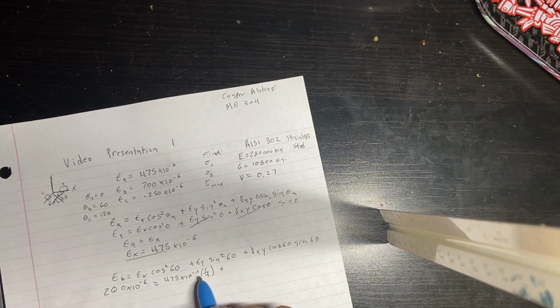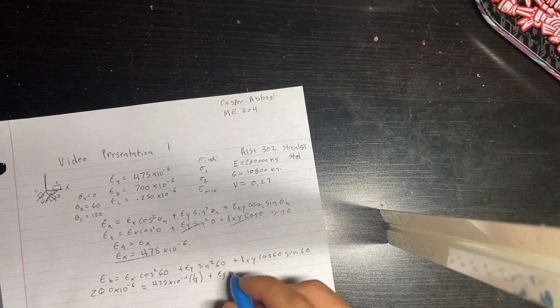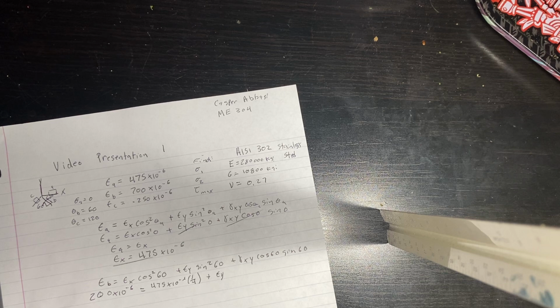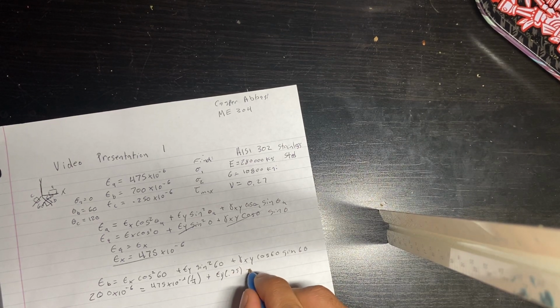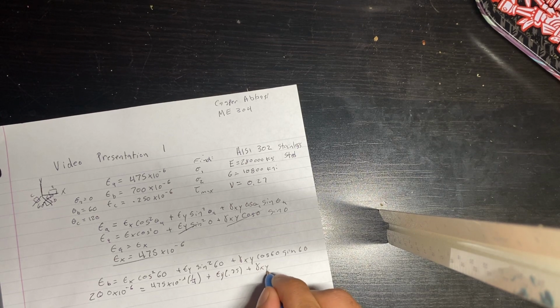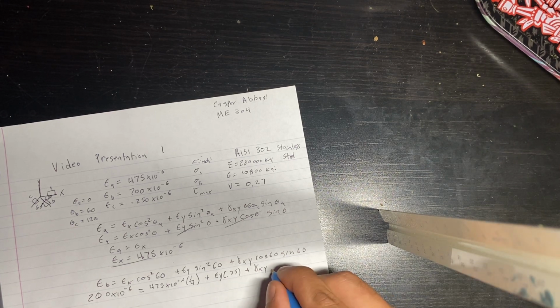Now we've got epsilon y, one of our unknowns, times sine squared 60, which is 0.75, plus gamma xy times cosine 60 sine 60, which gives us 0.43.